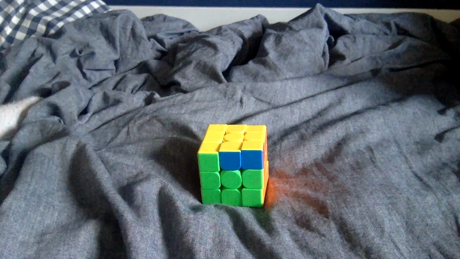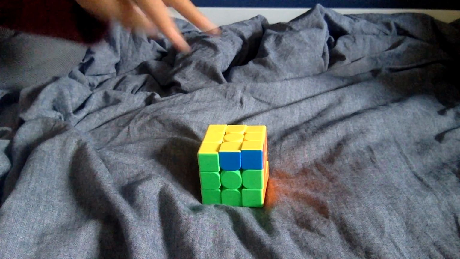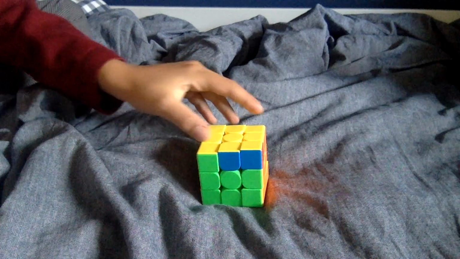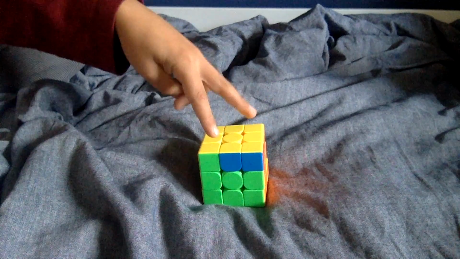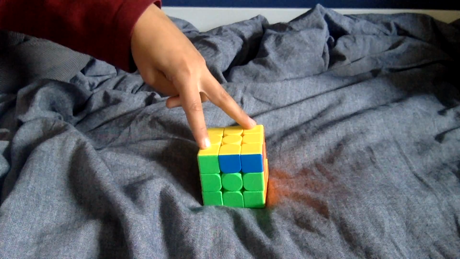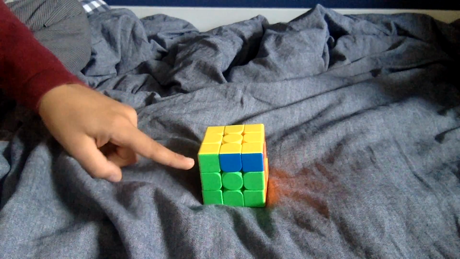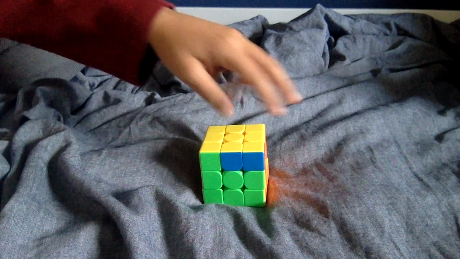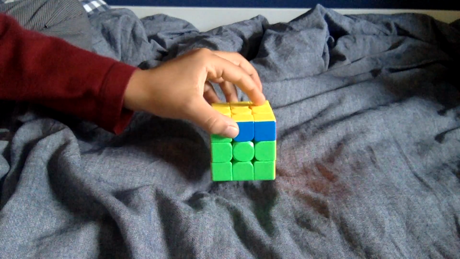Okay, so last step is the PLL. And we'll be looking at two cases. We'll be first doing corners, so like solving corners like this one. And we'll go solve all of them.